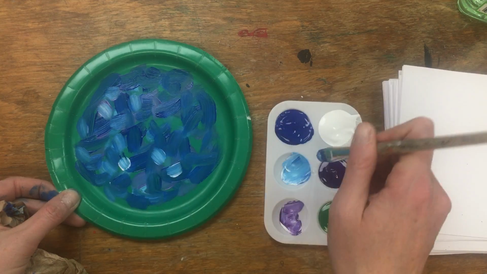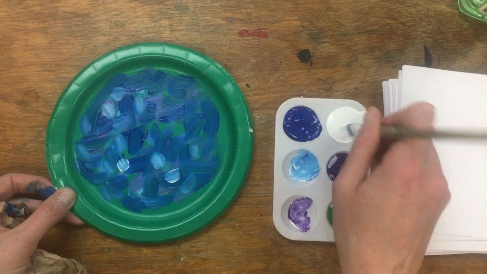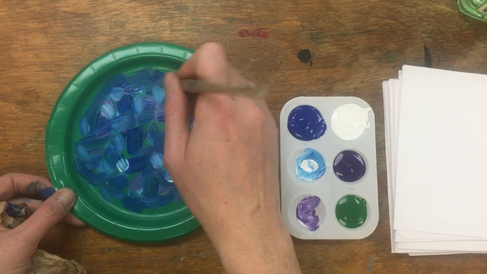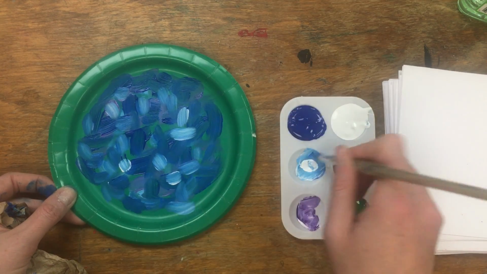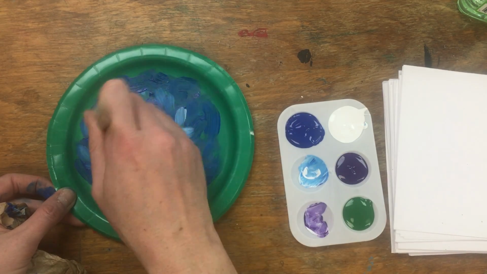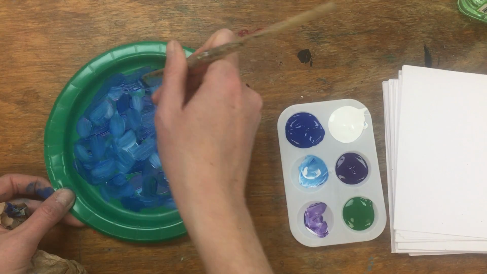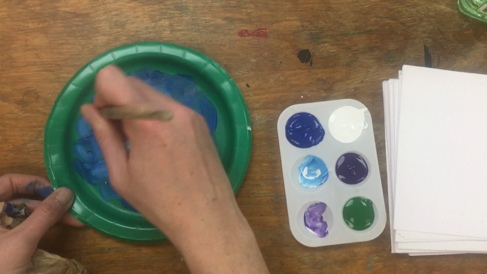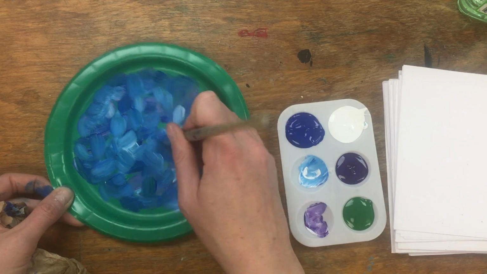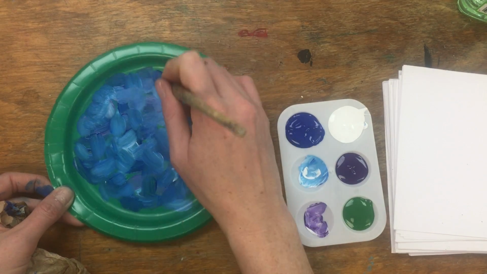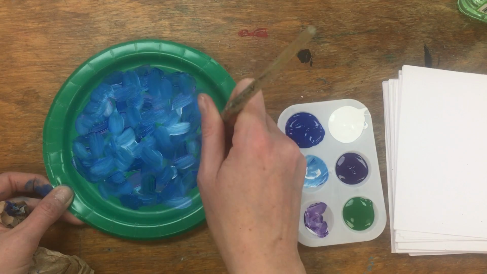Because I'm working on a green plate, some green is naturally going to poke through. If you don't want any green to poke through, make sure you're going over all the green spots.